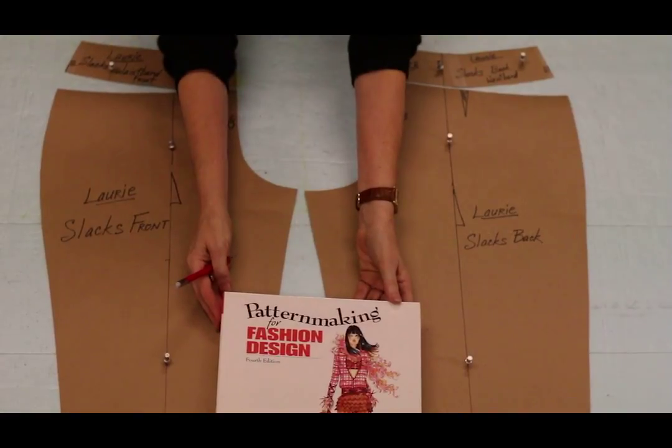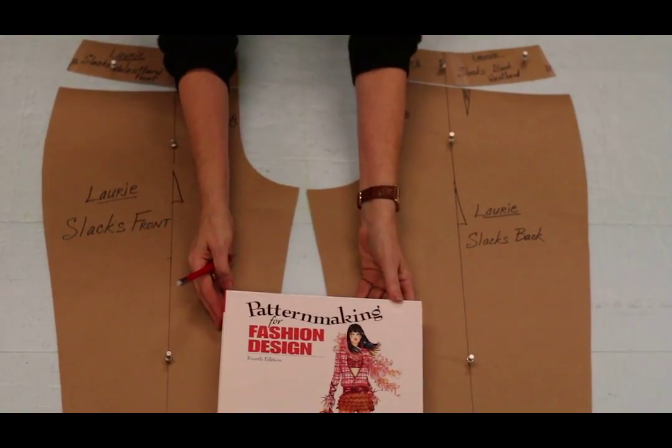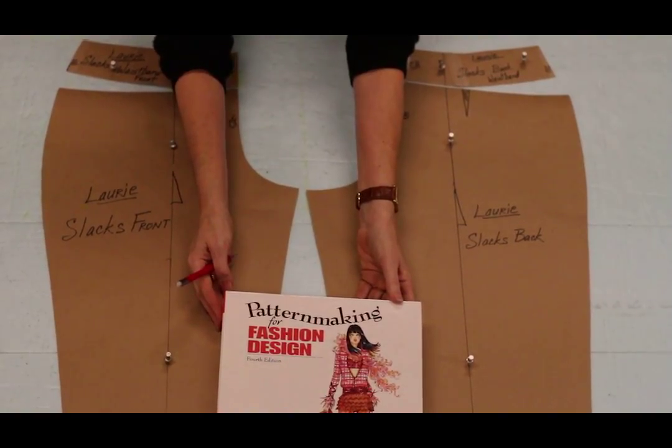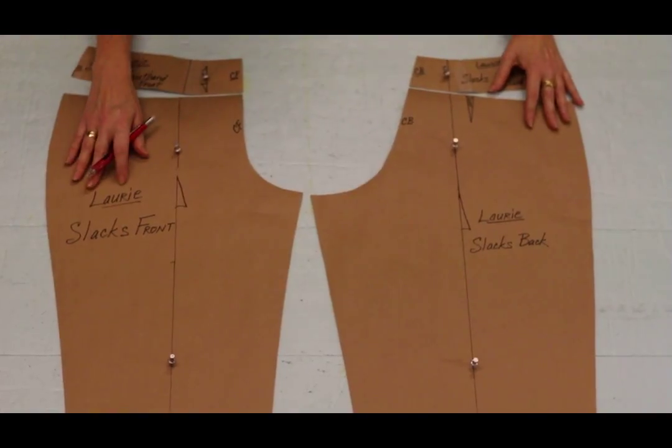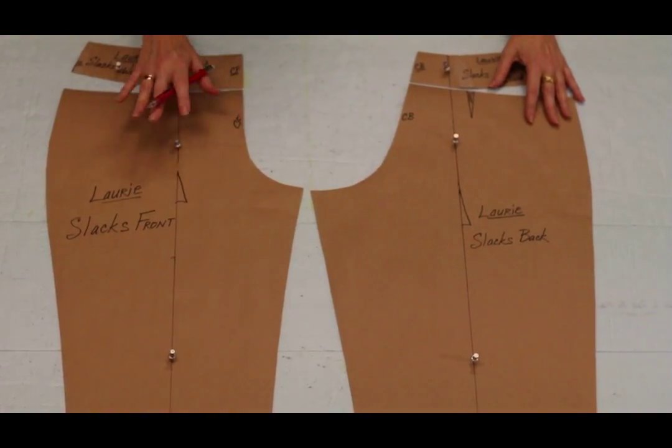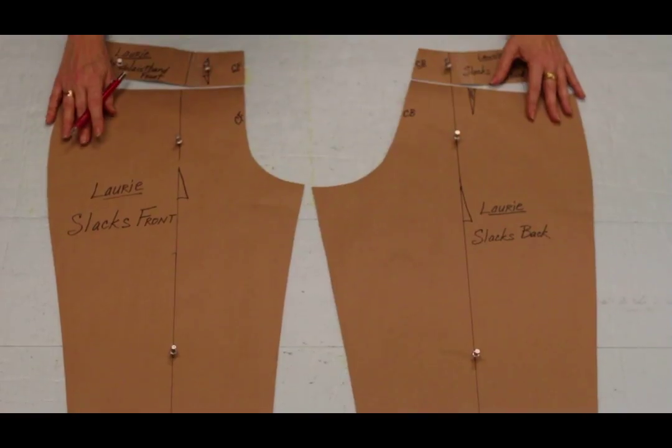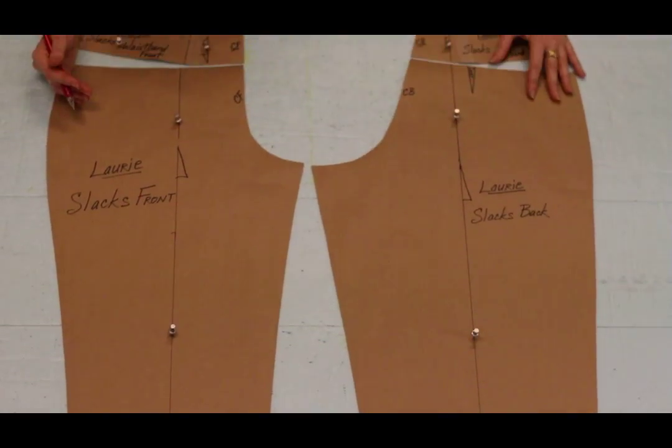This is the first video in a series on how to draft pants patterns. The textbook for this class is Pattern Making for Fashion Design by Joseph-Armstrong. There are several steps in the pattern making process before we achieve a finished pants pattern that looks like this. But to begin, let's review the pants terminology.